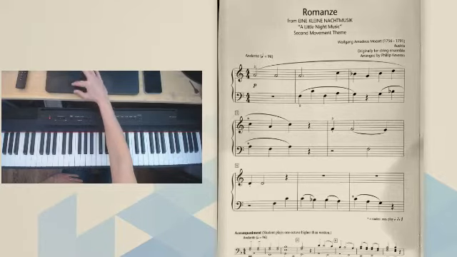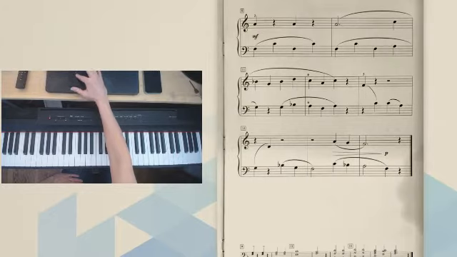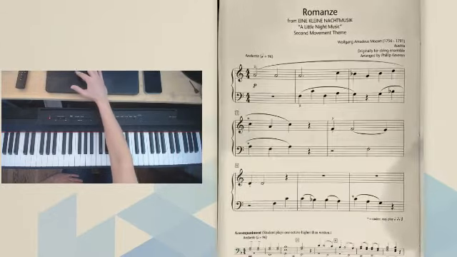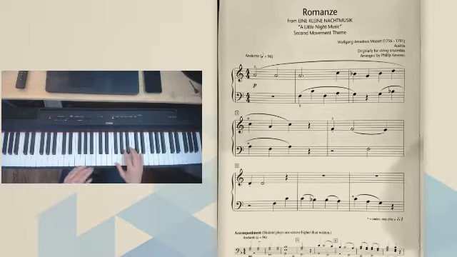I notice there are no eighth notes, so I'm only going to count the beat, and I'll play it all the way through, and then we'll start breaking it down. All right? 1, 2, 3, 4.